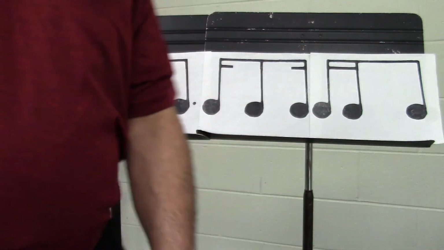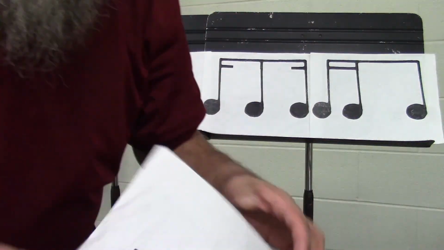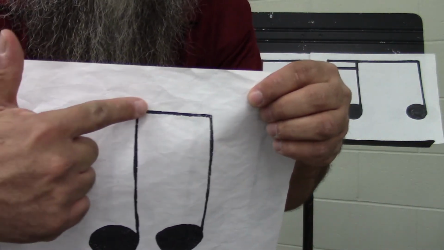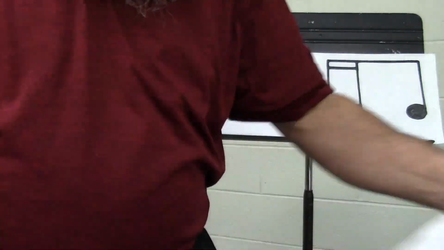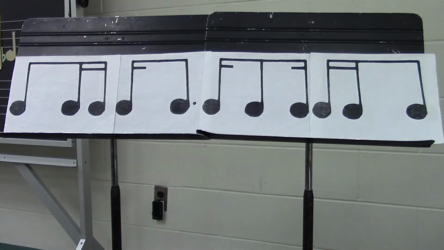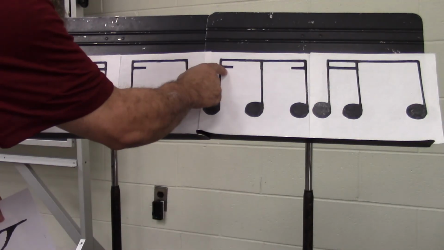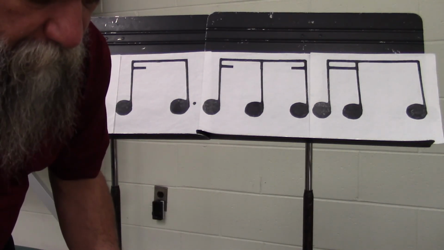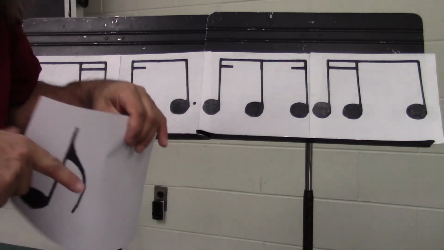How many beams are on an 8th note? An 8th note has 1 beam, and it looks like this. How many beams are on a 16th note? 16th note has 2 beams. And how many flags are on a 16th note? 16th note has 2 flags, just like it has 2 beams. How many beams on an 8th? How many flags on an 8th note? 1. 1 flag, just like it has 1 beam.